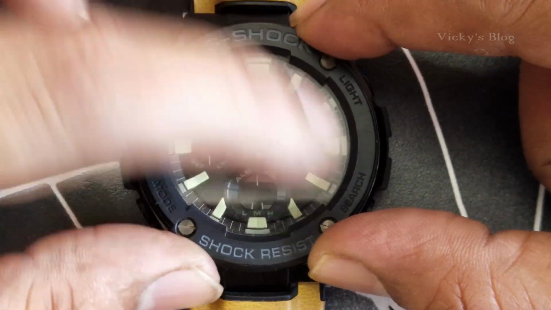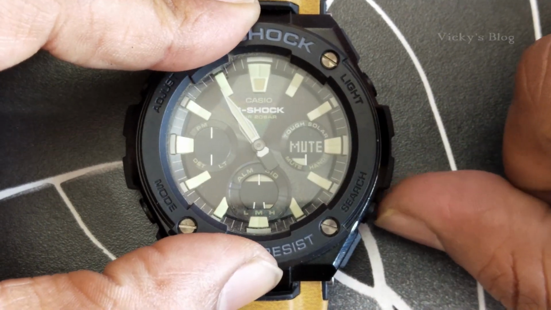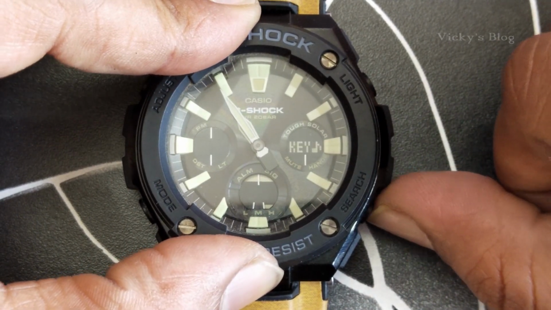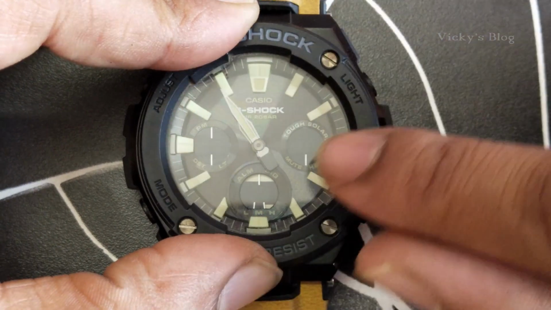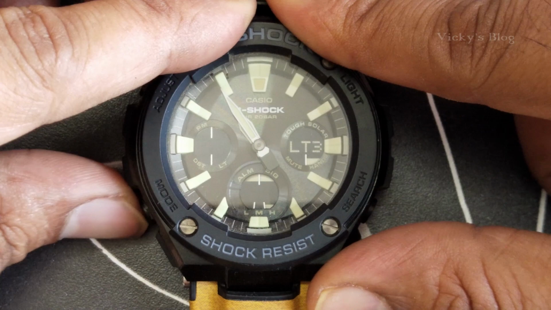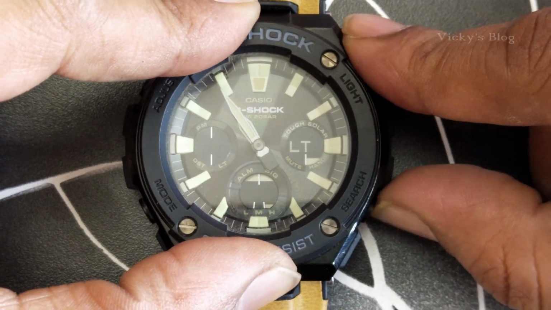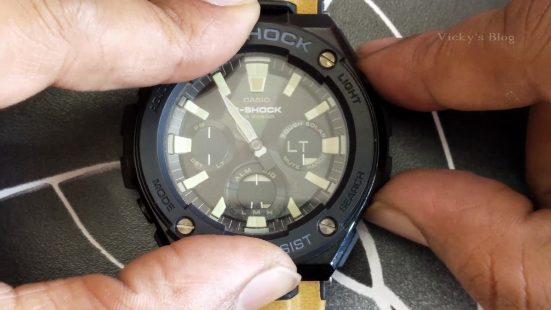It's the key, right? It's nothing but the alarm sign, alarm, it's everything. So I need to press this if you want to mute, but I want to ring some alarm, so just put on key mode. So once it's done, right, you need to press the mode again. This LT3, if you press this button, you can see LT3, LT1.